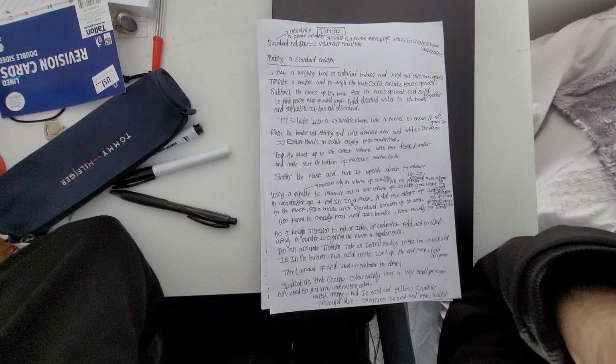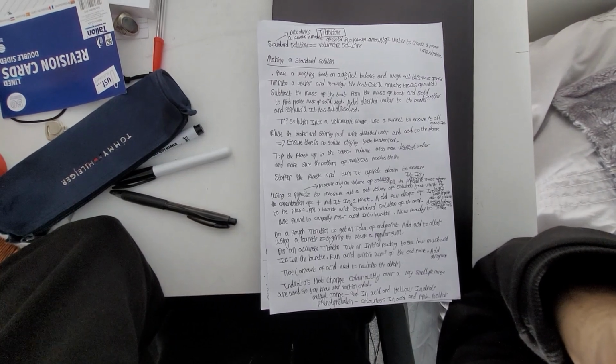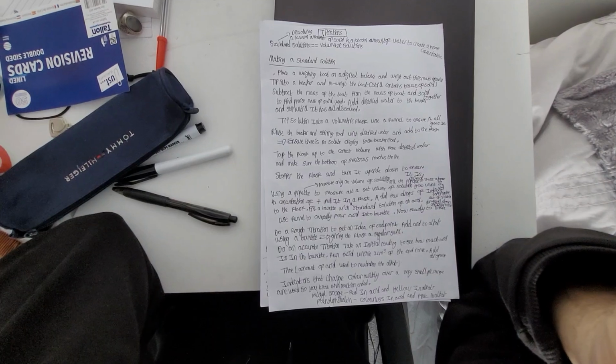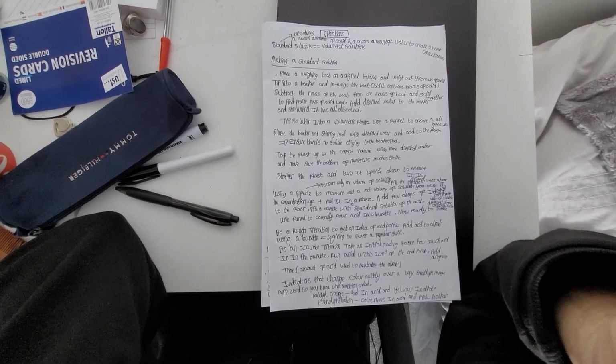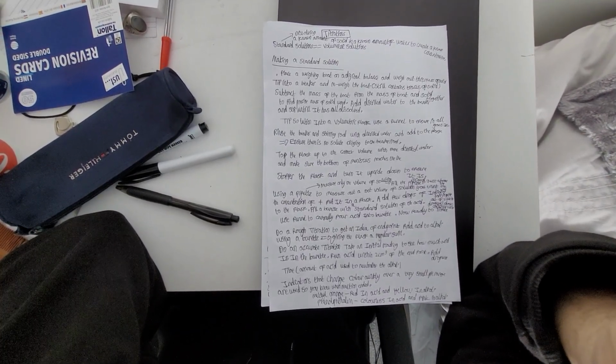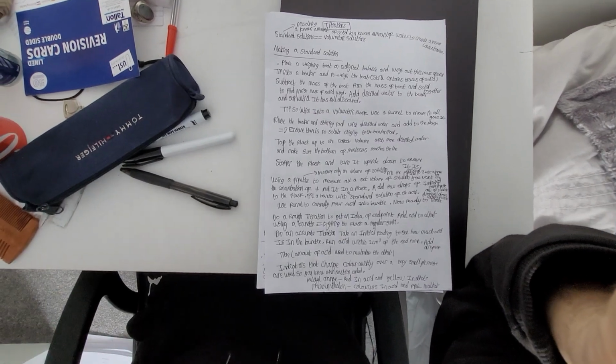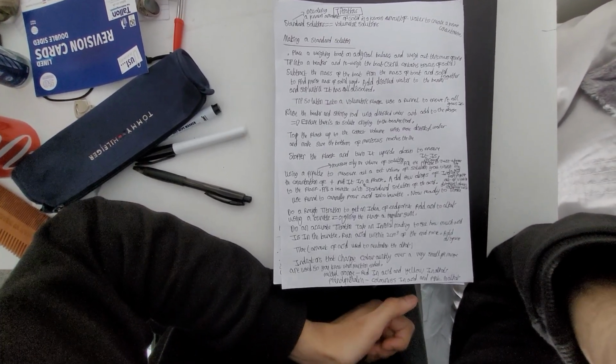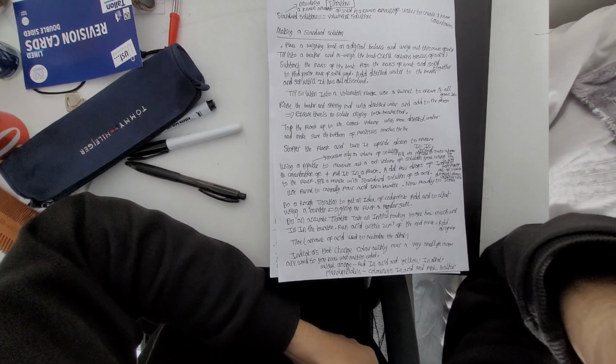Tip the solution into a volumetric flask and use a funnel to ensure it all goes in. Rinse the beaker and stirring rod with distilled water and add to the flask. This ensures there's no solute clinging to the beaker or rod. Top the flask up to the correct volume with more distilled water, making sure the bottom of the meniscus reaches the line. Stopper the flask and turn it upside down a couple of times to ensure it is mixed.